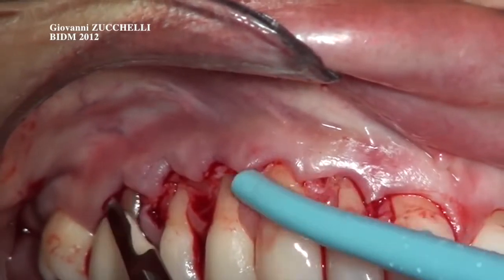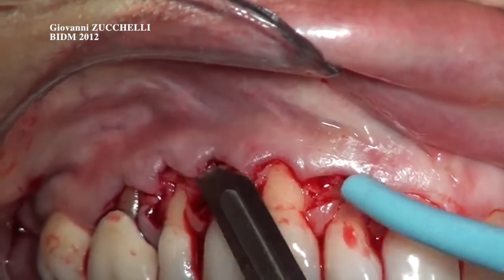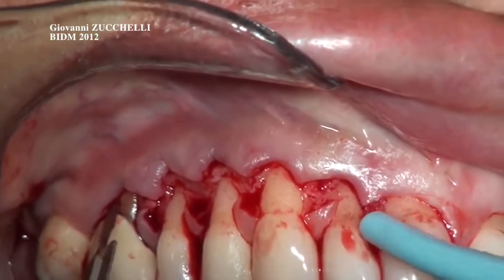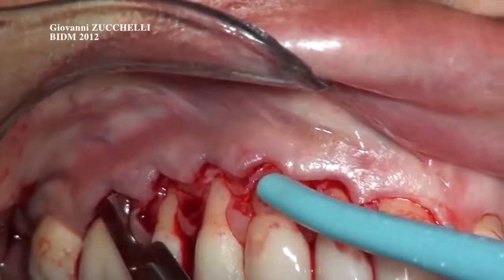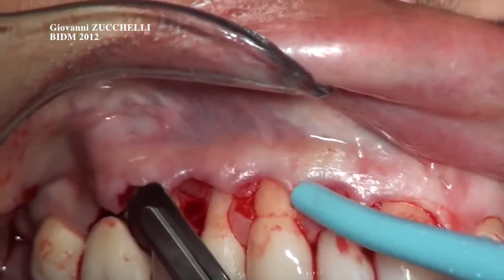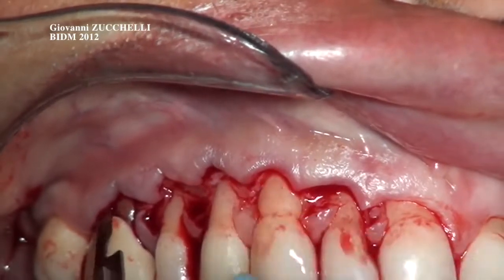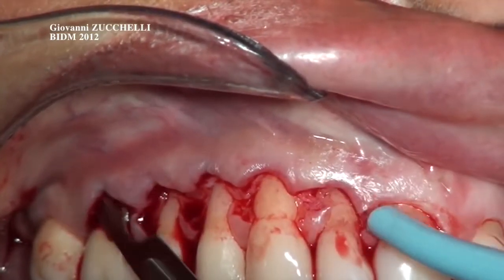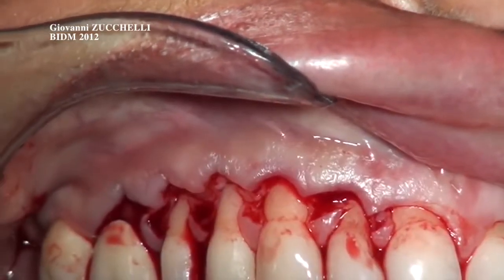Namely, first of all, you have to perform a deep thickness incision, and finally you have to perform a very superficial incision like this in order to get rid of all muscle, distal and apical to the mesial root of the molar.